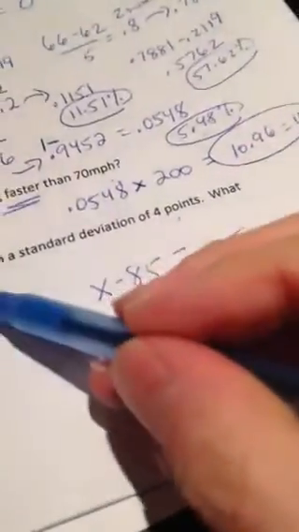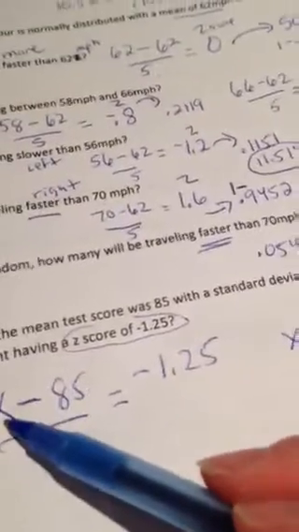So that one I gave you the z-score, and you had to work backwards to get the actual score. So your score is 80. And that's it for page 14.